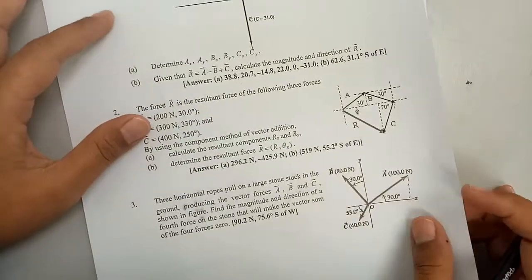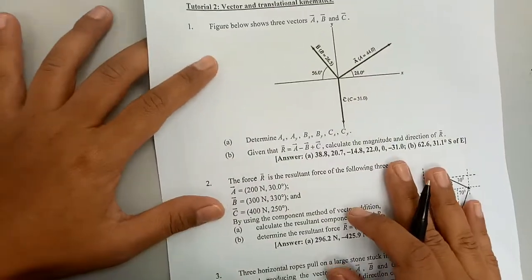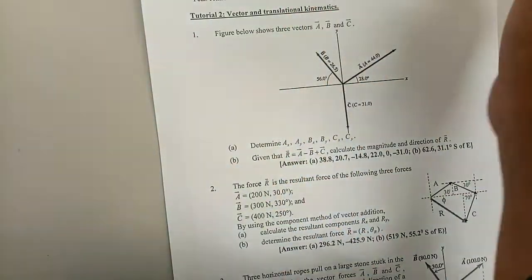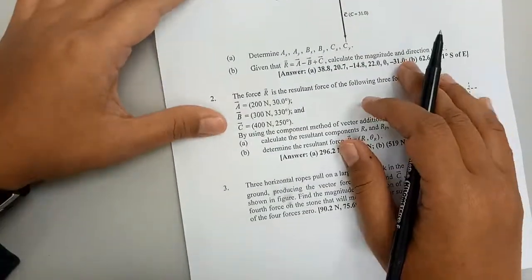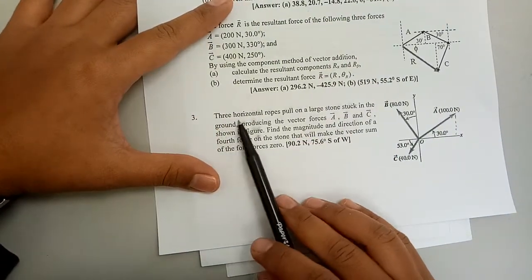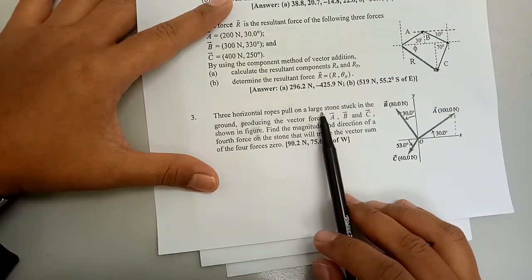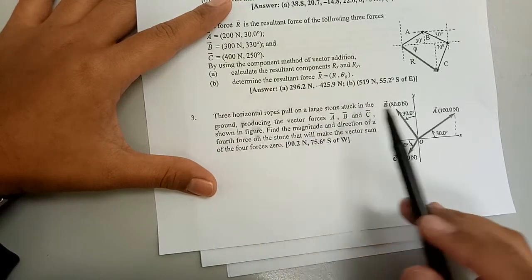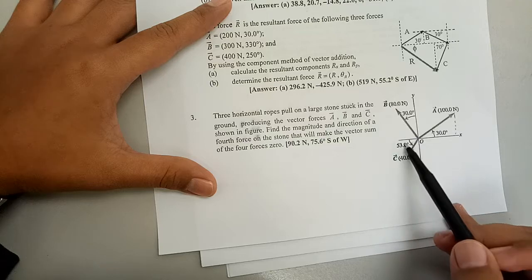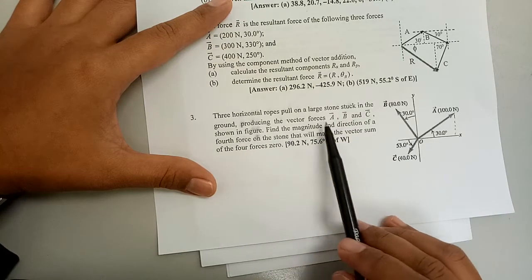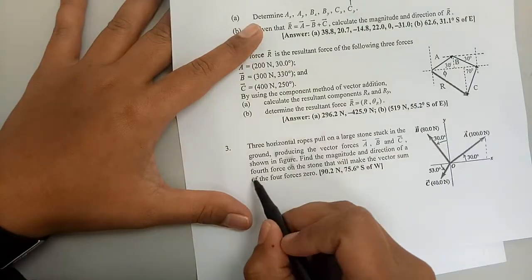Hi guys, so today I am going to do tutorial 2, vector and translational kinematics. I'm going to do vector question number 3. Three horizontal ropes pull on a large stone stuck in the ground, producing the vector forces A, B and C shown in the figure. Find the magnitude and direction of the fourth force.